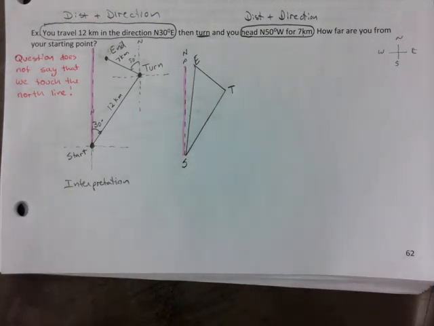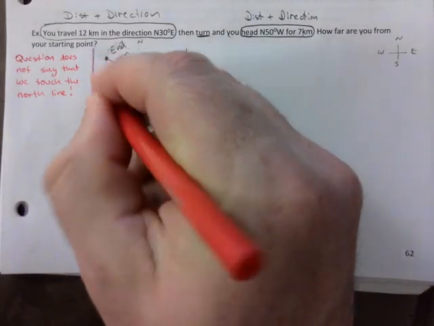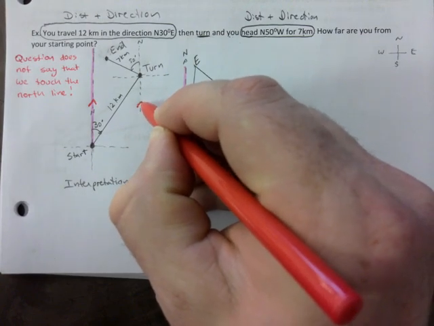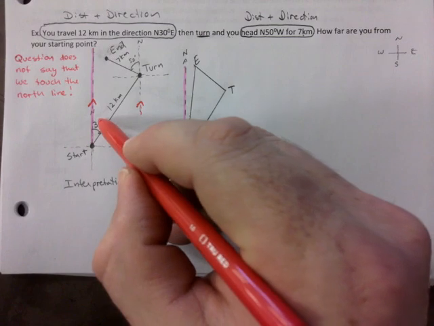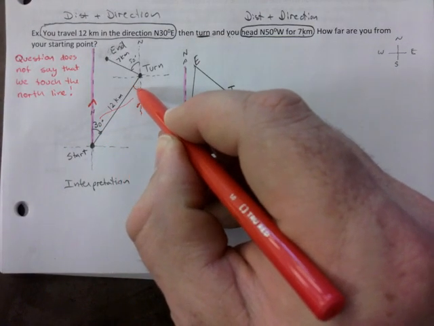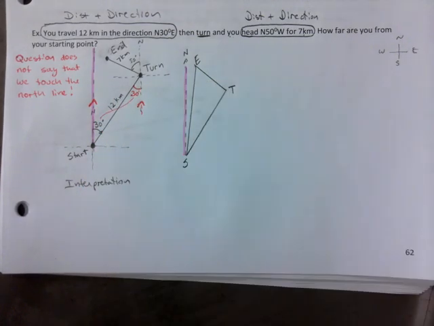So what else can we do, Mr. Dirksen? I'm kind of stuck here. Watch this. This north-south line is parallel to that north-south line. Oh my goodness, that's where we're going again, right? So this 30 can come in here, right there. 30. Right? Alternate interior. Okay, alternate interior.